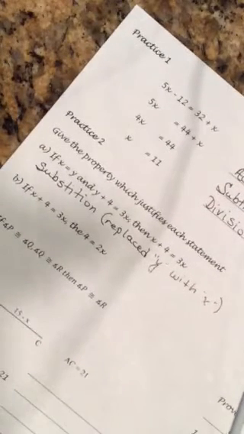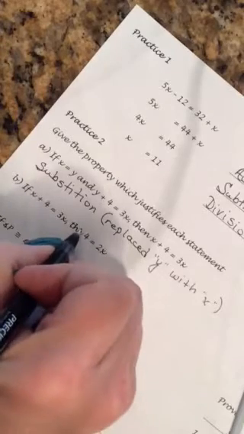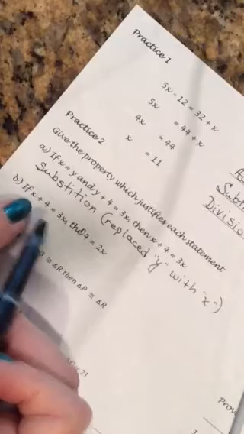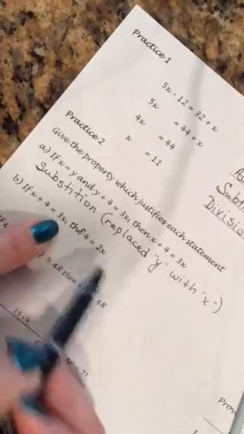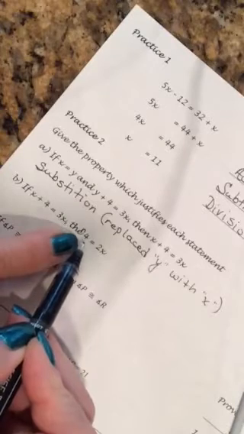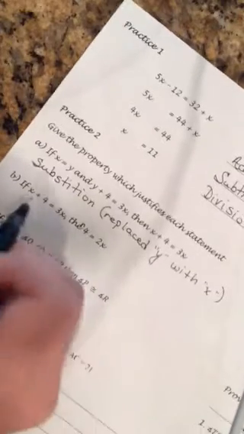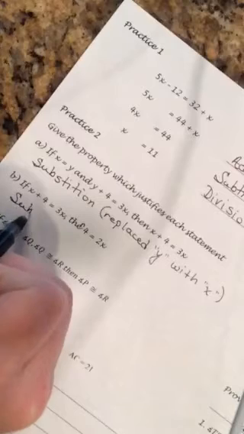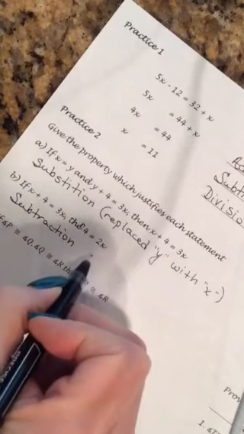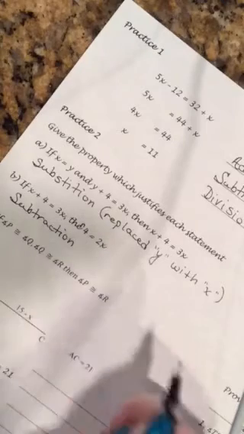Second statement. If x plus 4 equals 3x, then 4 equals 2x. What did I do? How did I get from x plus 4 to 4? How did I get from 3x to 2x? Well, this is missing the x, and that one's one less. So what did I do? I used subtraction. And what did I subtract? I subtracted x on both sides, right?